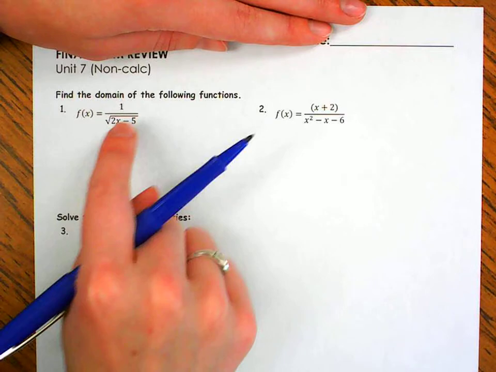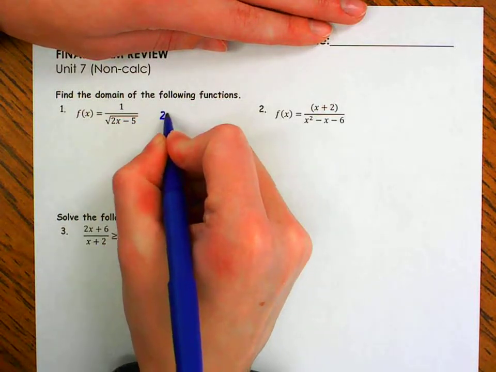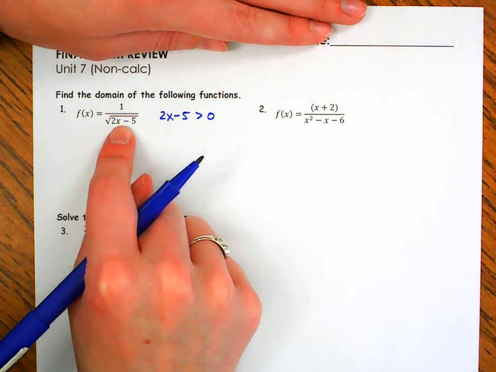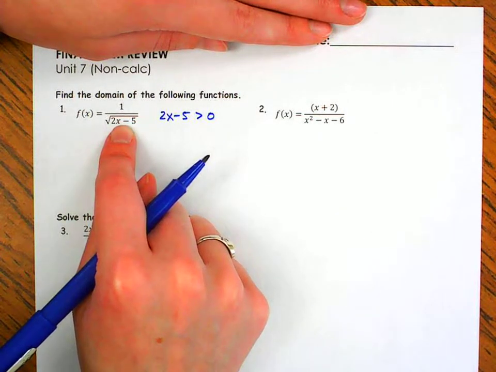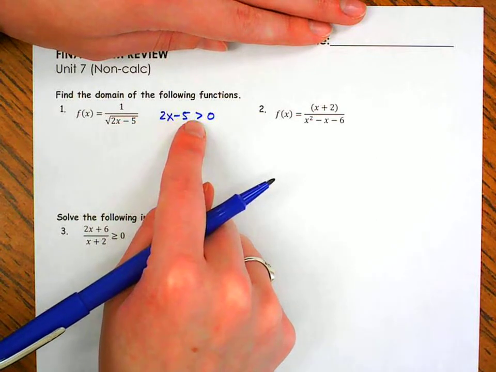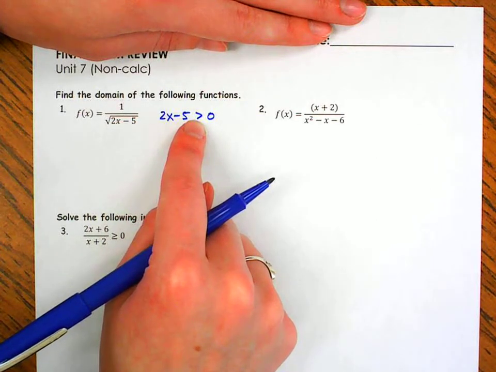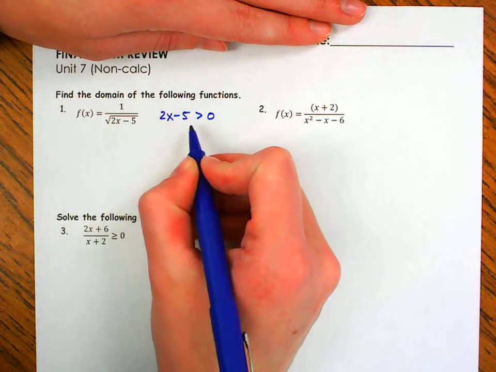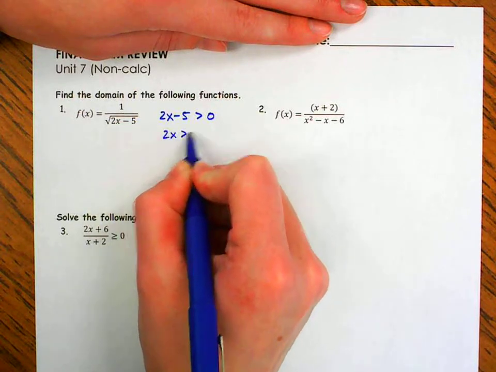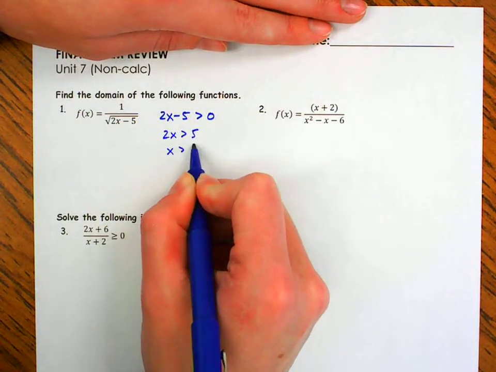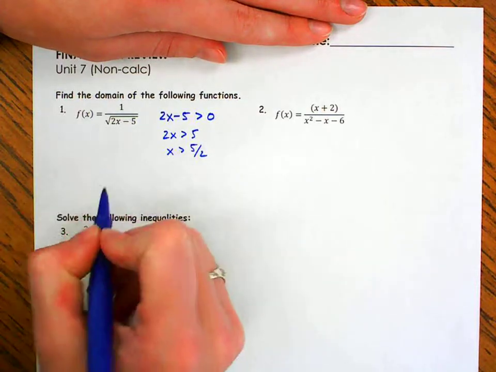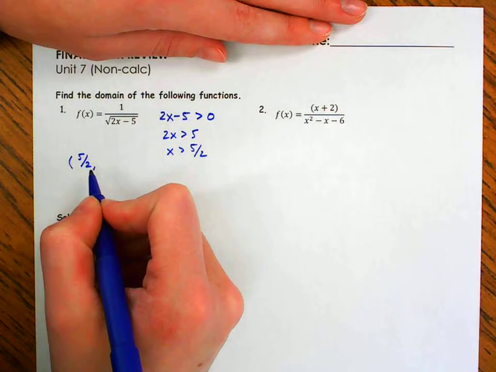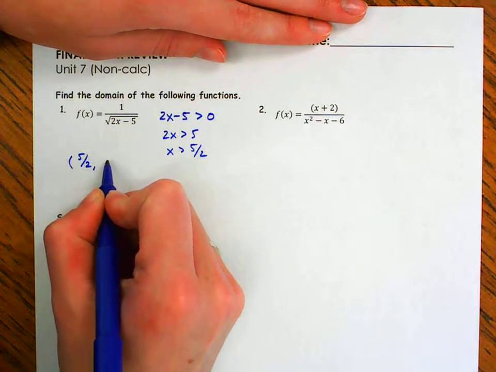So, first thing, this stuff here needs to be greater than 0 so that I don't take the square root of a negative. When I have a radical by itself, I'm going to put a greater than or equal to because the square root of 0 is 0. But in this case, I can't let the square root be 0 because then I'm dividing by 0. So it's just going to be a greater than sign. So I'm going to solve this. I need x to be greater than 5 halves. So I'm going to start at 5 halves, and I'm going to go until infinity.